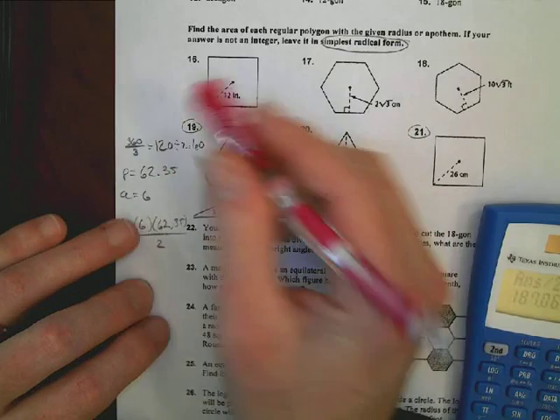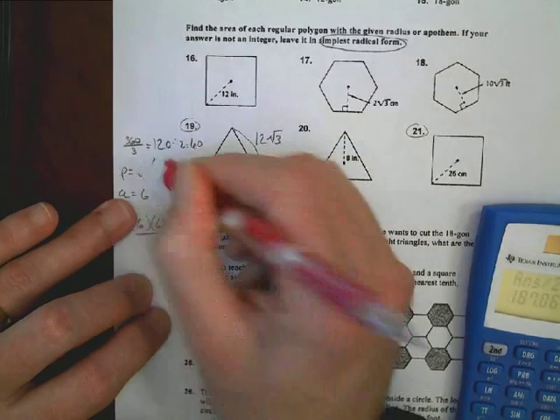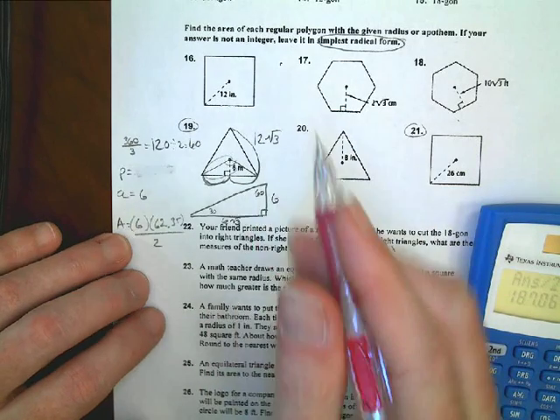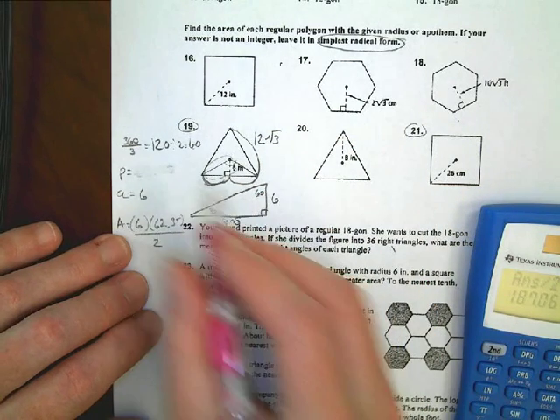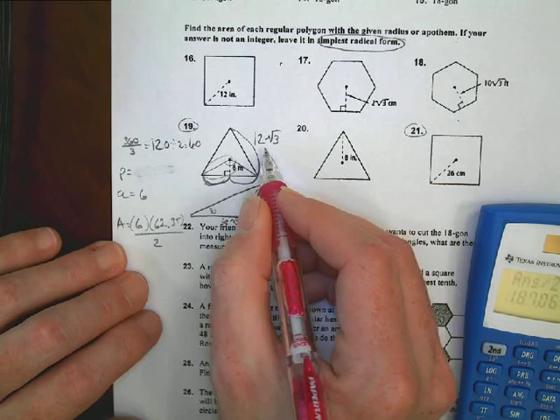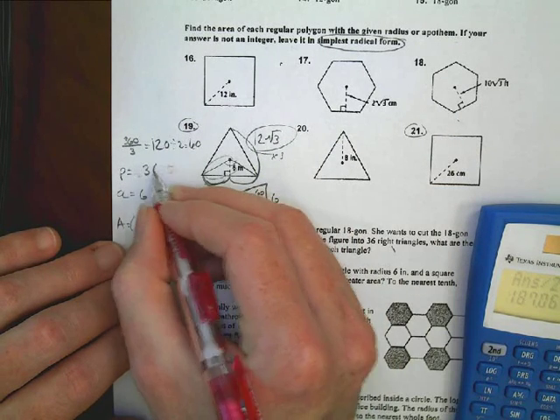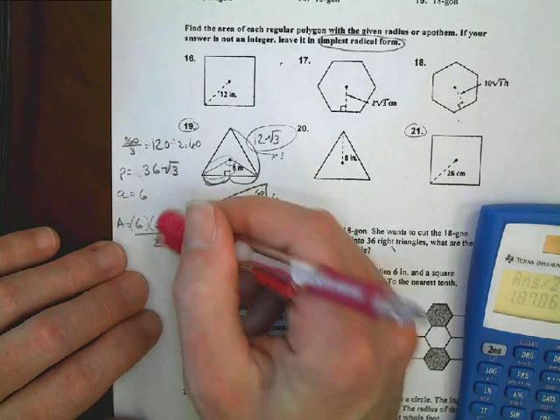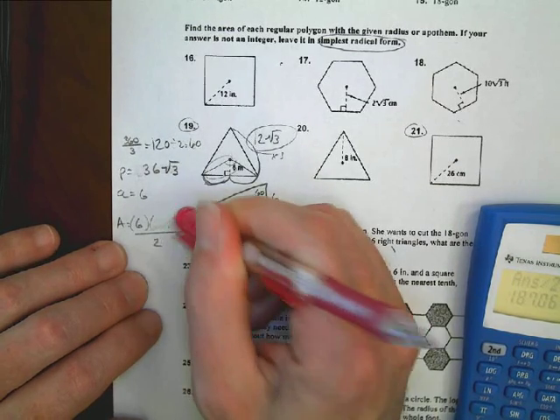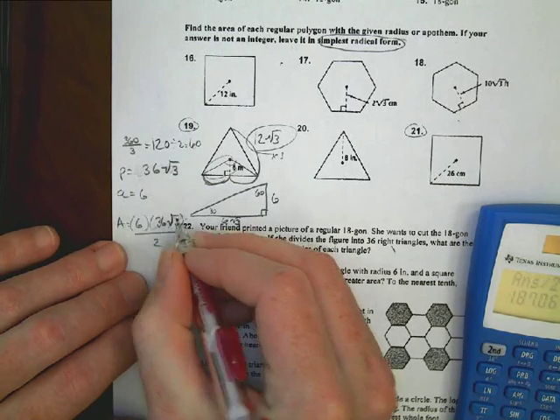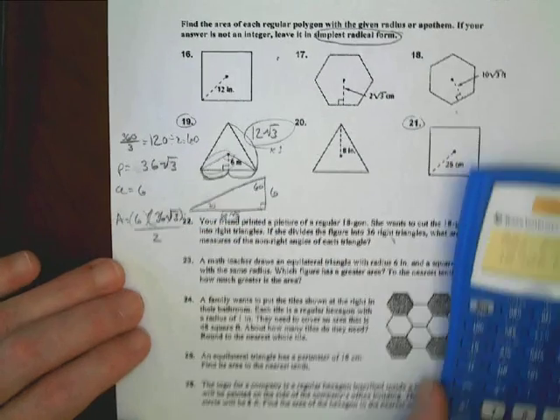So my perimeter is going to go ahead and stay as 12 root 3 times 3. So my perimeter will be 36 root 3. So let's change this right here to 36 root 3. That's a little better there. So that gets cleaned up.